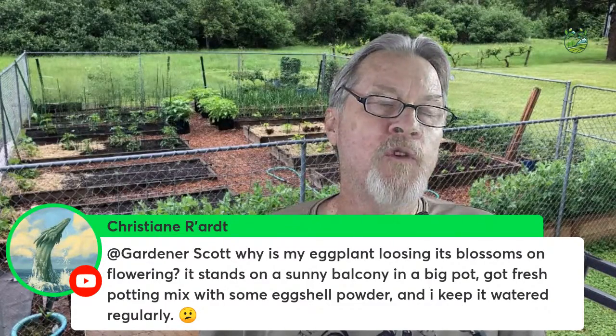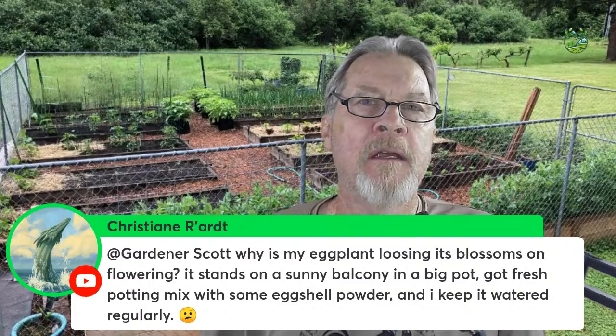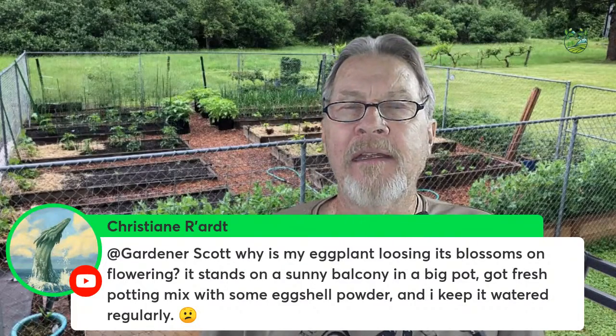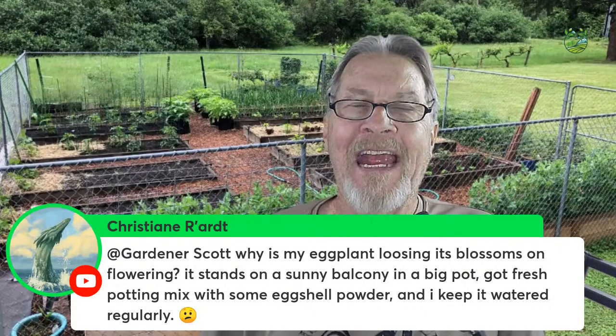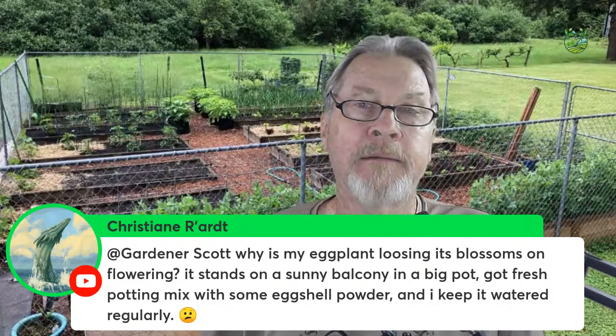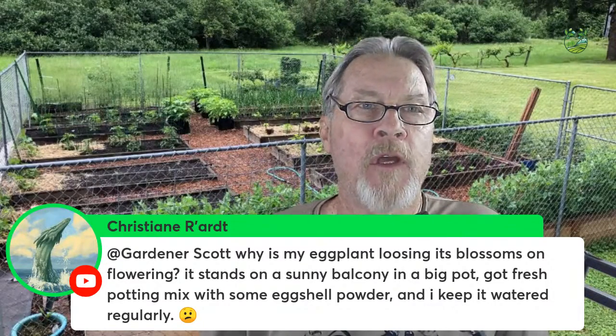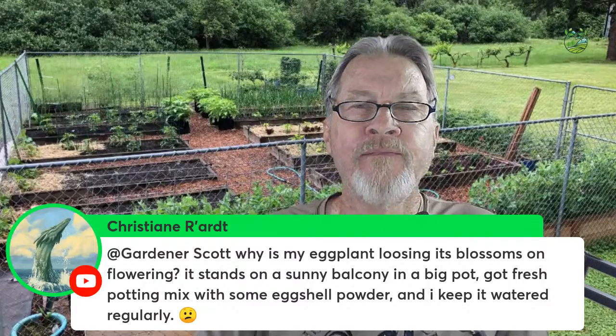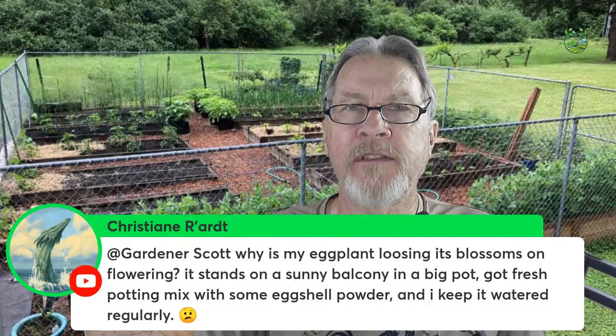That is one of those problems with growing on a balcony or a deck, is that in pots, it can get hotter than the plant likes to pollinate, and then you won't get the fruit. So that's probably the biggest reason.